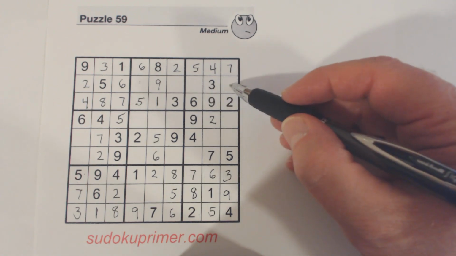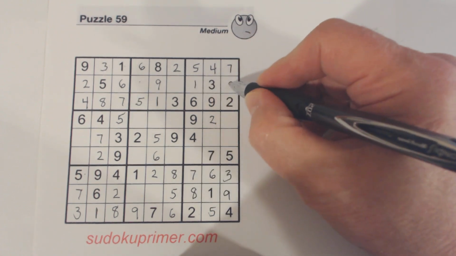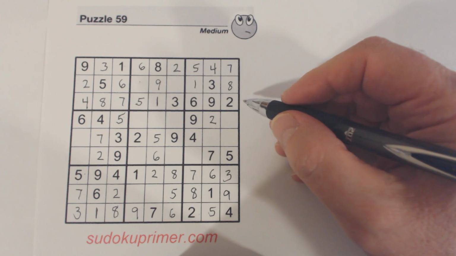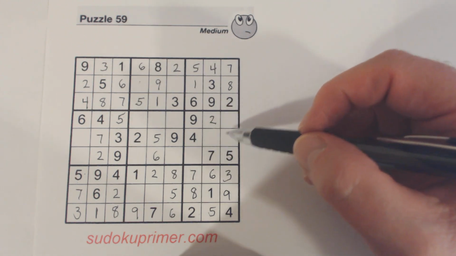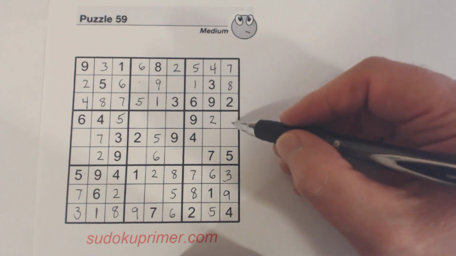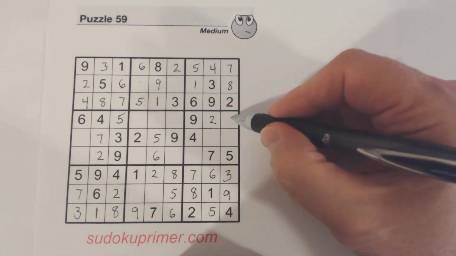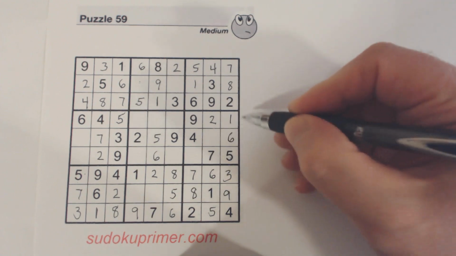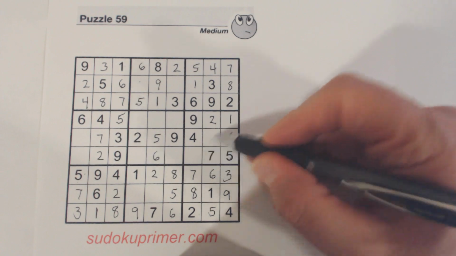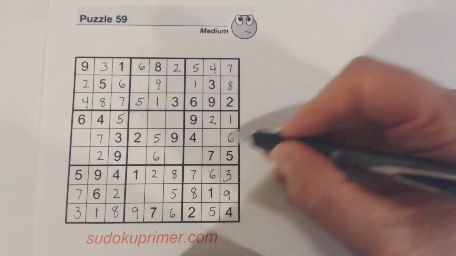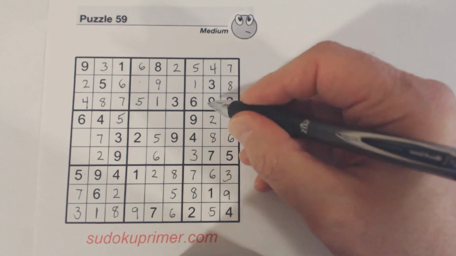Now we're missing 1 and 8 in this box, and there's an 8 there. So we can finish that box. And there's only 1 and 6 missing in this column. There's a 6 there. So 1 and 6 go there. There's a 3 and an 8, the only two numbers that are left in this box. There's a 3 there already, so we put an 8 there and a 3 there.